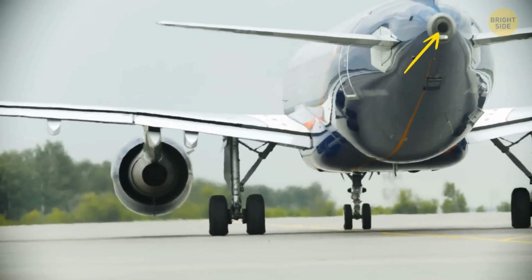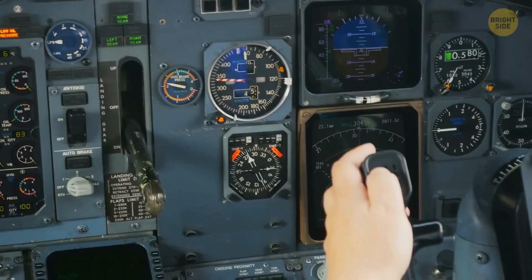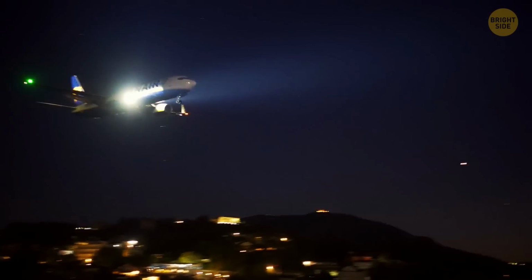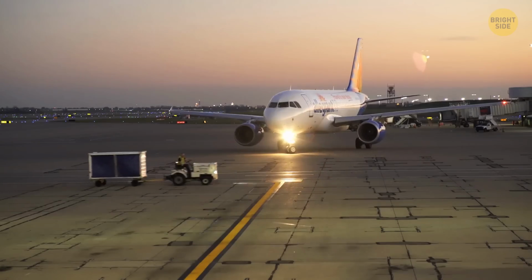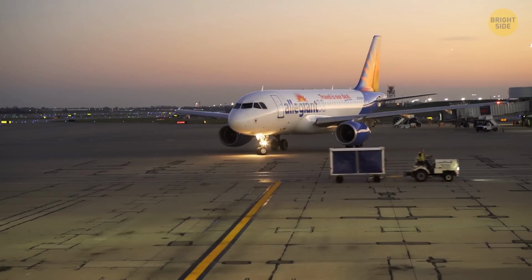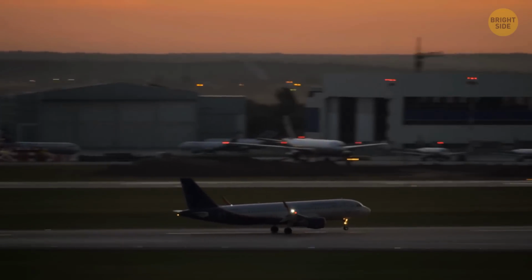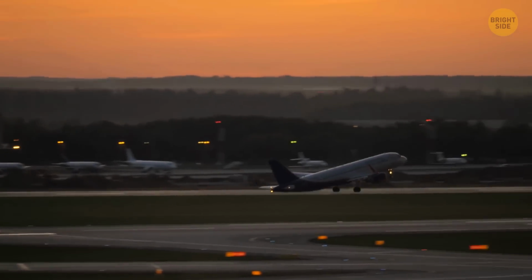That small hole you see on the back of airplane tails is part of the auxiliary power unit. It's there to produce power for an airplane's electrical systems, including lights, navigation controls, heating, and AC. The power unit is activated when a plane is on the runway. It doesn't provide complete power to airplanes. Once the airplane engines are turned on, the unit is disabled. It's only reactivated when the airplane lands at its destination.